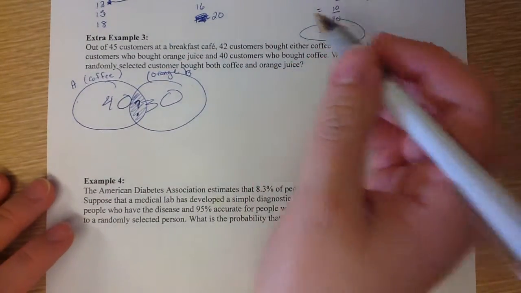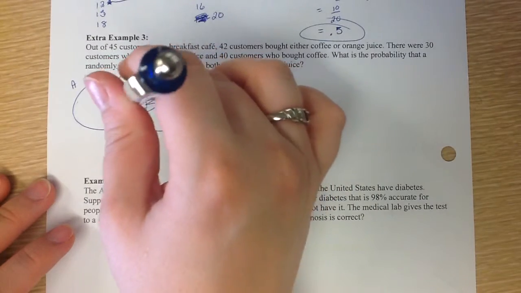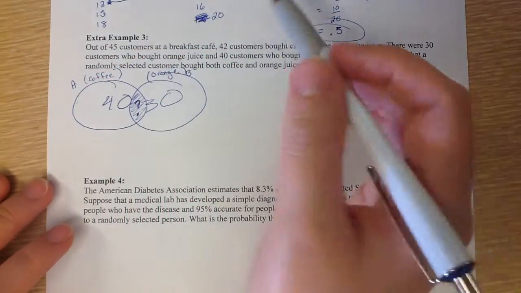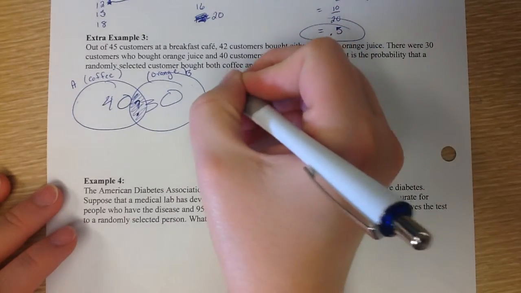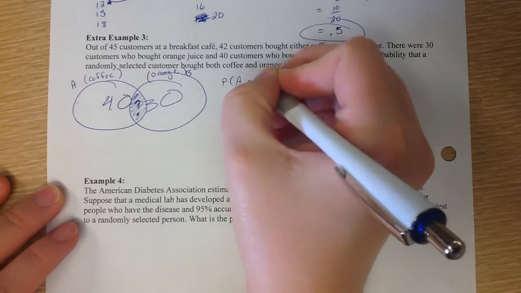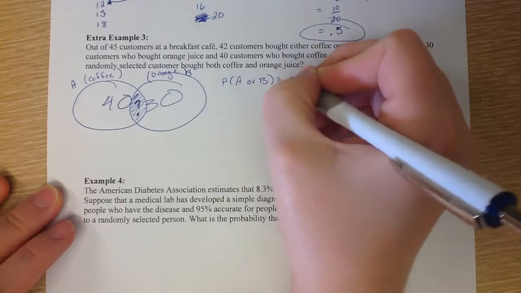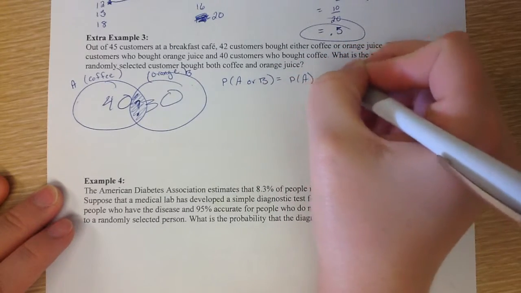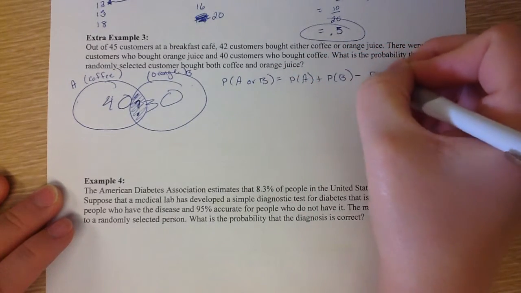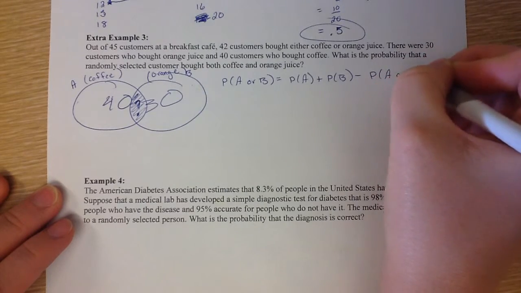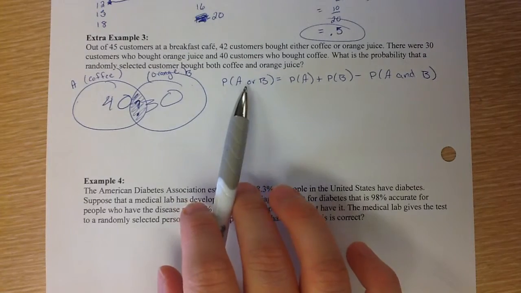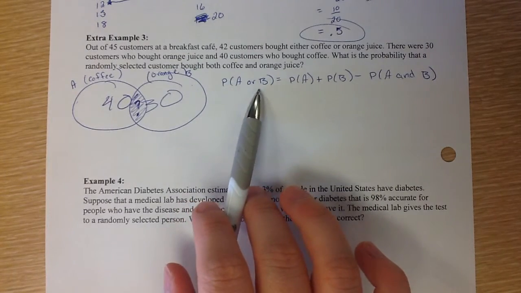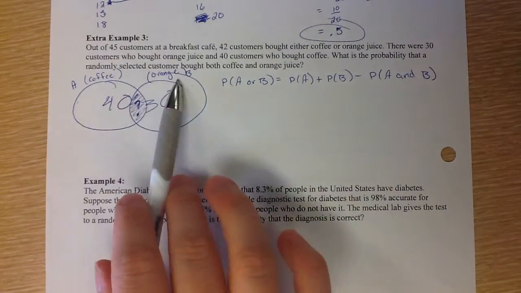This is not disjoint, it's overlapping, because we have an intersection here. So let's write down our normal way. The probability of A or B equals the probability of A plus the probability of B minus the probability of A and B. So what's the probability that someone will have either bought coffee or orange juice?